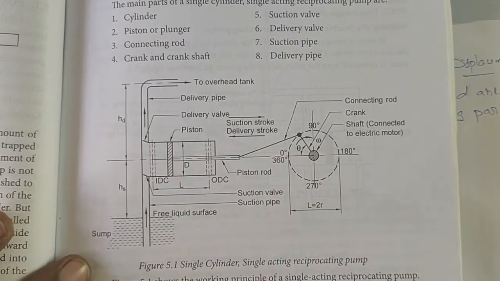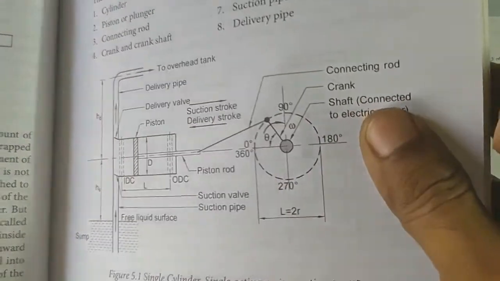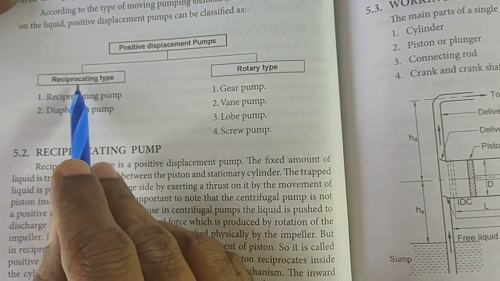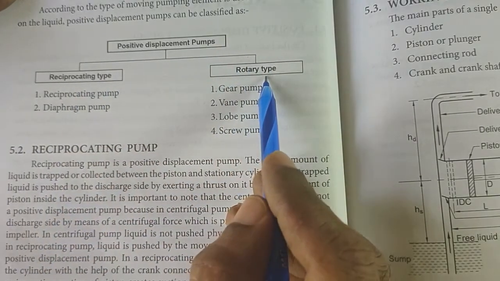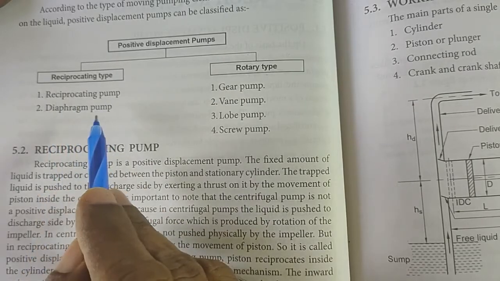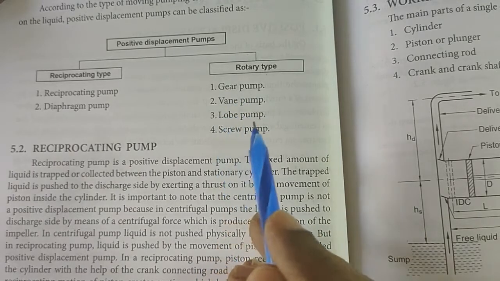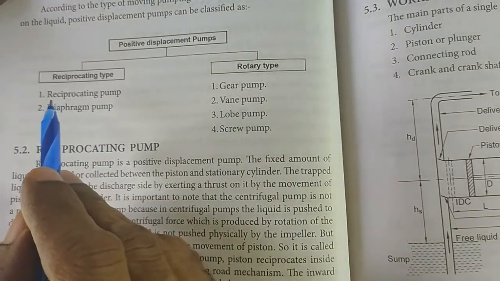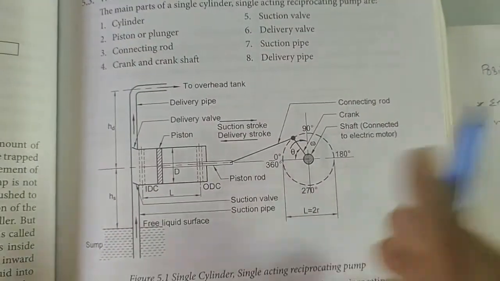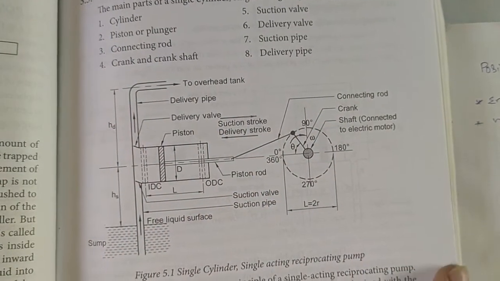Now if you look at the different types of positive displacement pumps, we can see them here. The main classification is the reciprocating type and the second one is the rotary type. In the reciprocating type, there are reciprocating pumps and diaphragm pumps, and for the rotary type you can see four types: gear pump, vane pump, lobe pump and screw pump, of which we are concentrating on the reciprocating pump. And for that reciprocating pump, the main components are here. Now we will look at the working of the reciprocating pump.